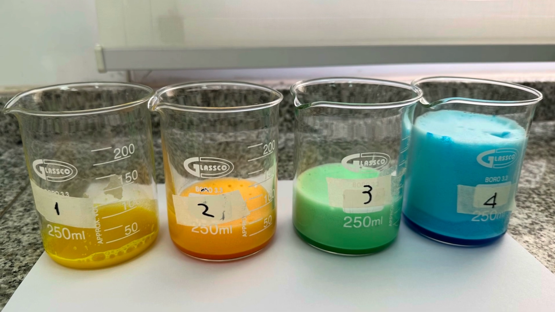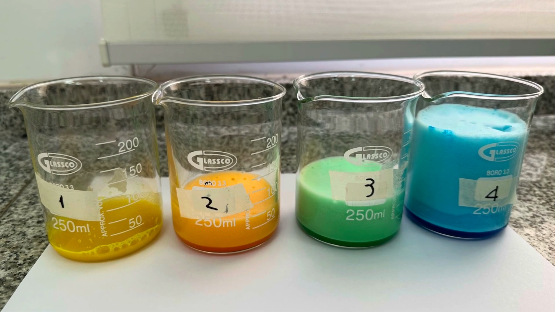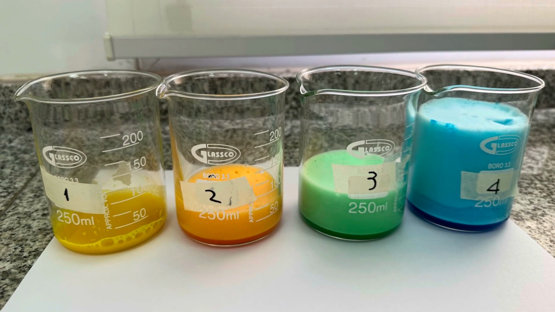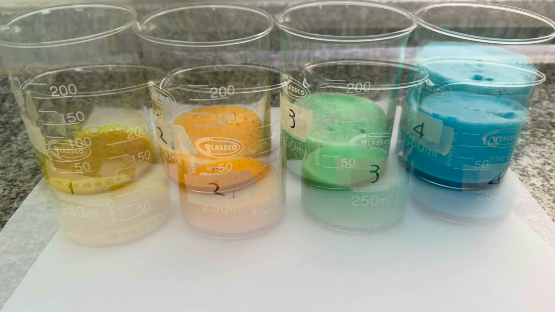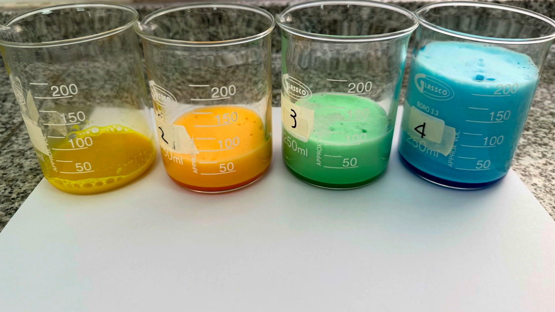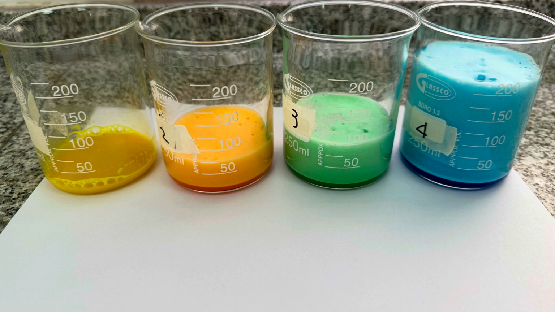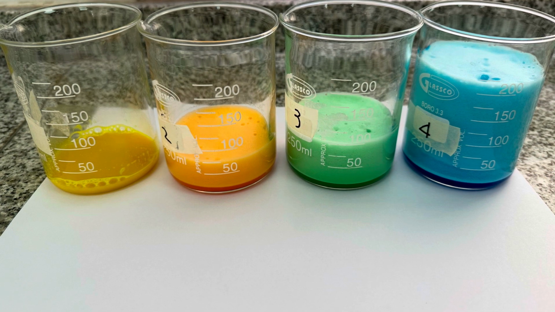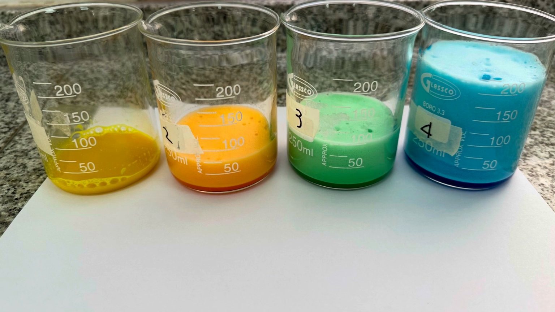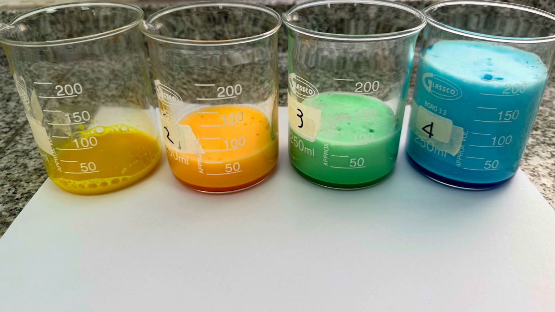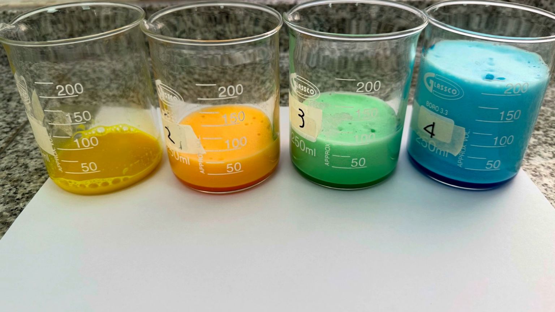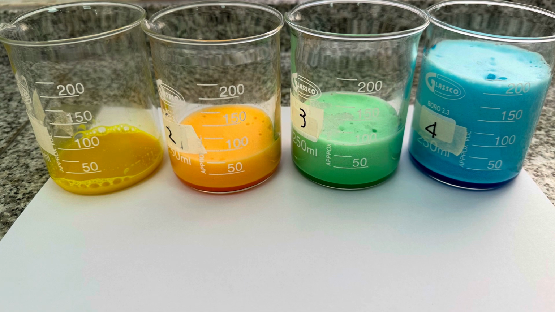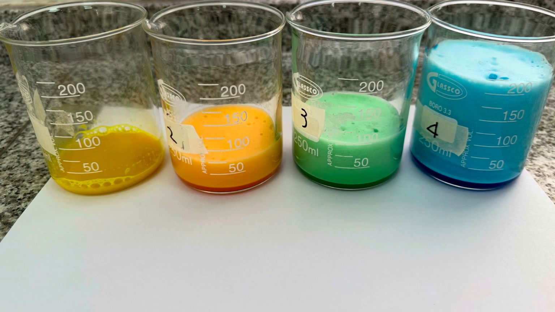This happened because the enzymatic reaction took place in all flasks that contained hydrogen peroxide, flasks number 2, 3, and 4. The differences in foam production are due to the varying amounts of hydrogen peroxide available for the catalase enzyme to break down. The more hydrogen peroxide present, the more oxygen is released, resulting in more foam. Flask number 1 had no hydrogen peroxide, so no reaction occurred.